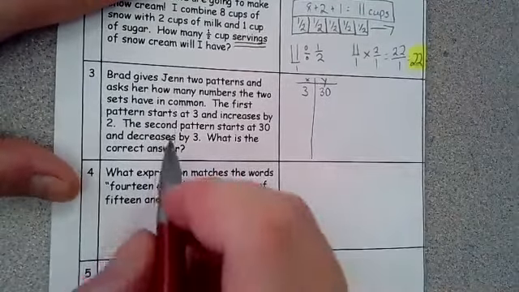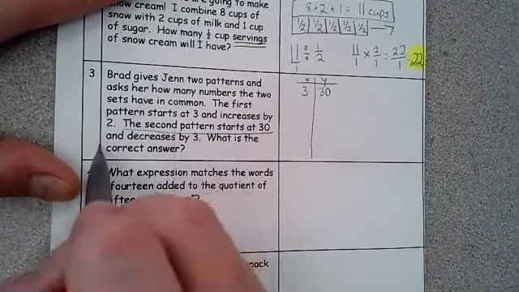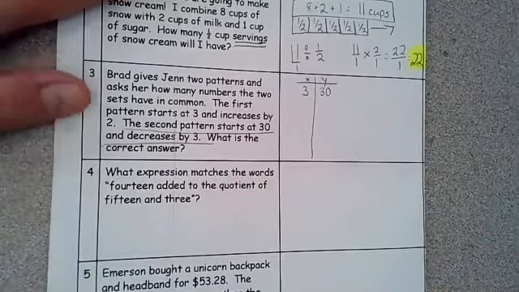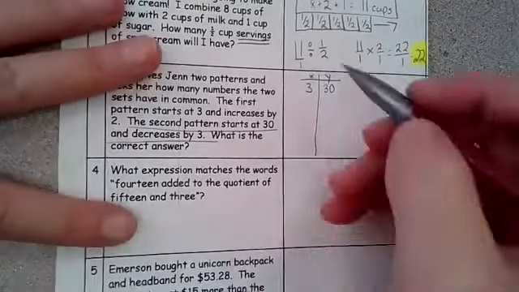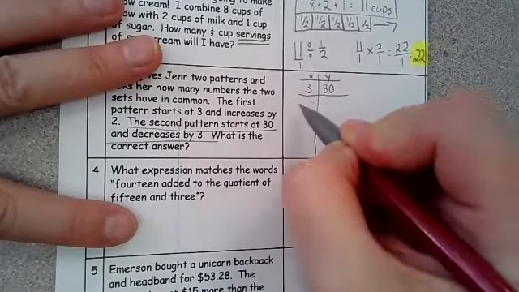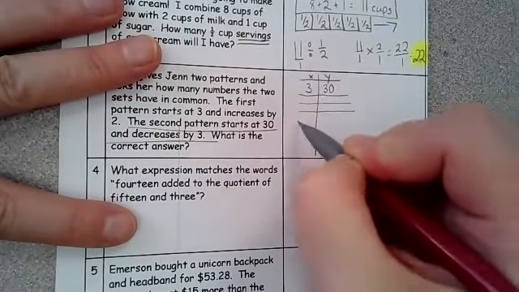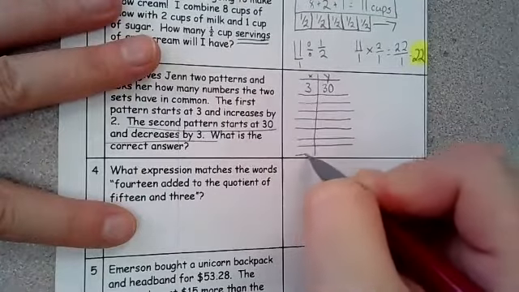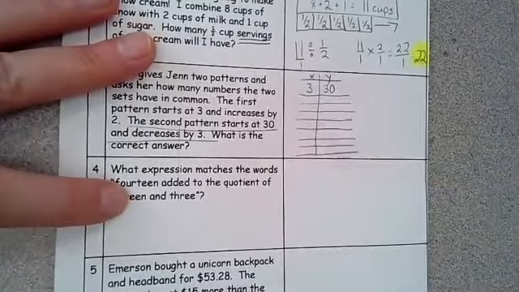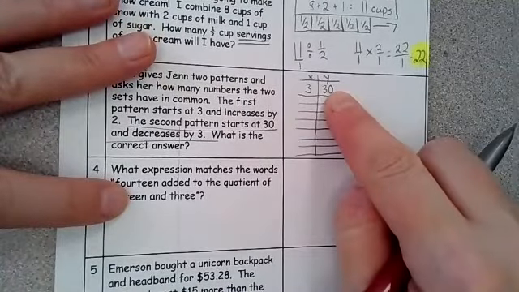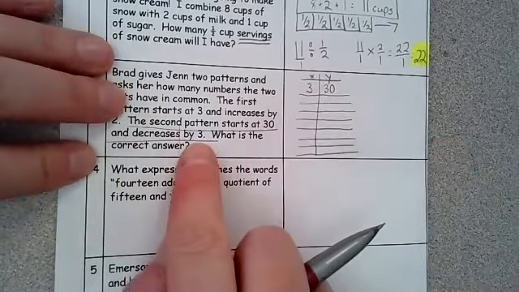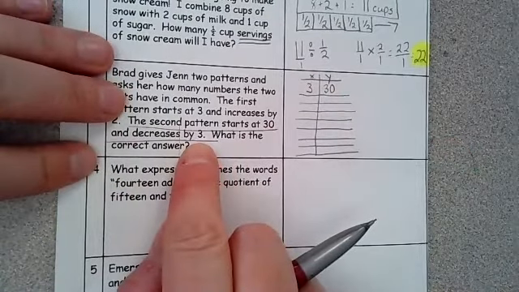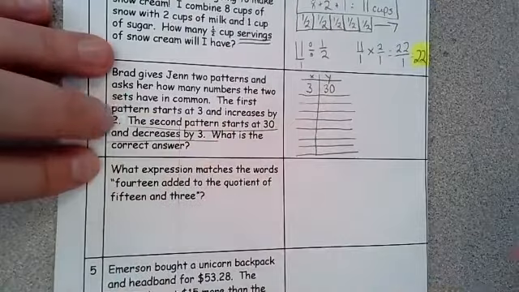Okay, and as I've said over the last couple of days, you have to do the decreasing pattern first because you have to stop at 0. So draw yourself some lines. Draw lines just like this, and try to draw at least 8 today because you're going to have a lot of numbers in your decreasing pattern. Okay, so you're going to start at 30 for your decreasing pattern, and you're going to decrease it by 3 each time. Second pattern starts at 30, decreases by 3. And we're going to stop when we get to 0.